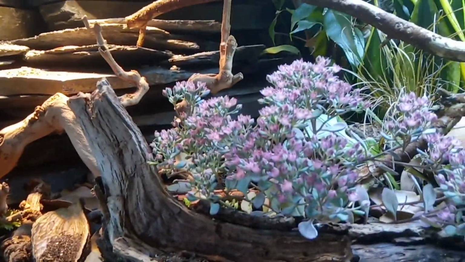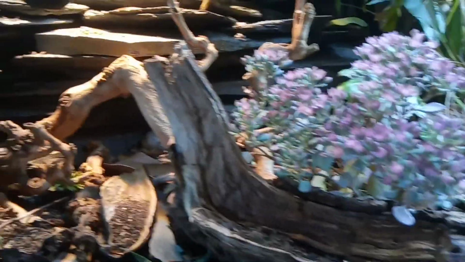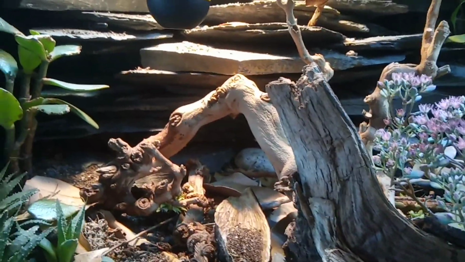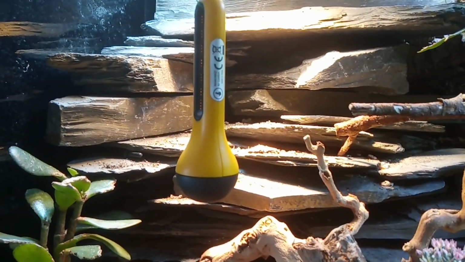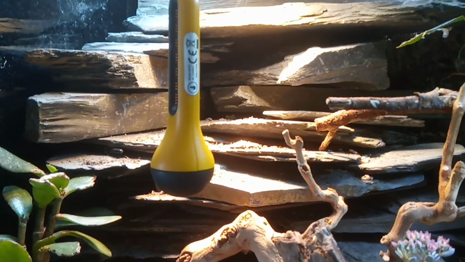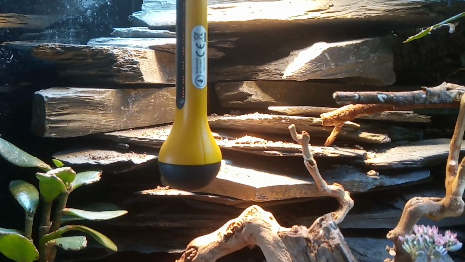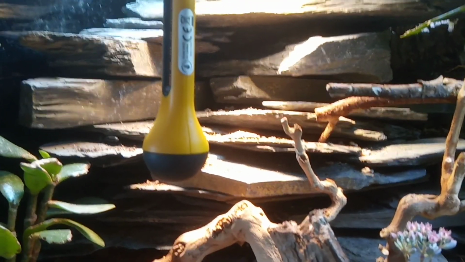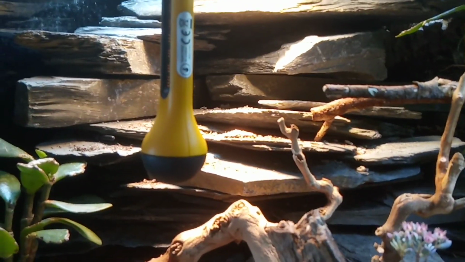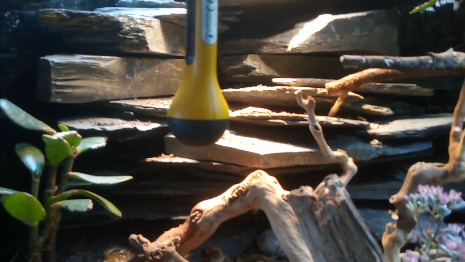Humidity is roughly in the low 40s in the middle of the day at this time. Then later in the day it gets to the 50s, 60s, and in the evening it can get up to 70% in the dry zone overnight when there are no heat sources on.